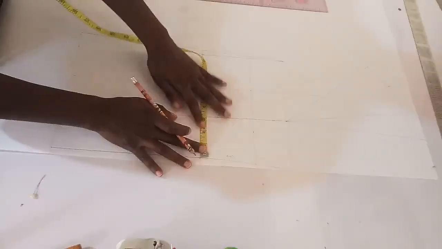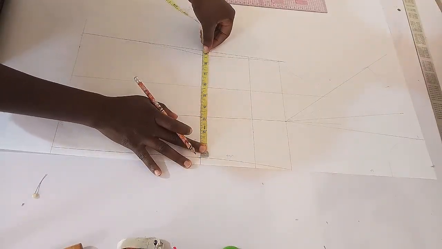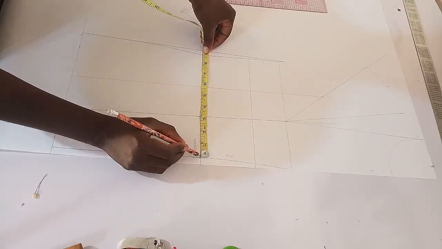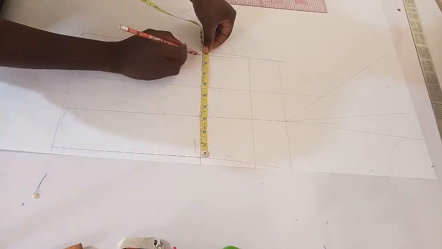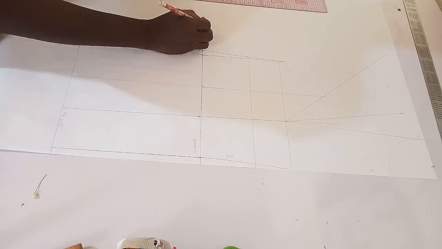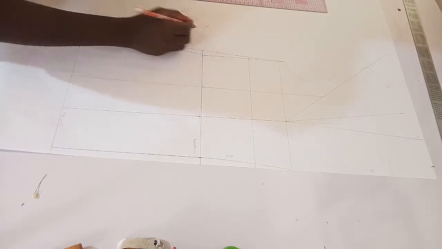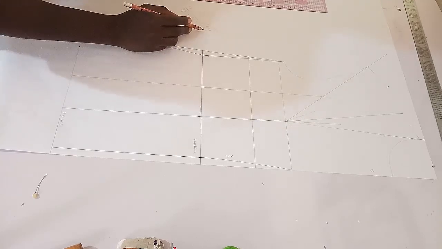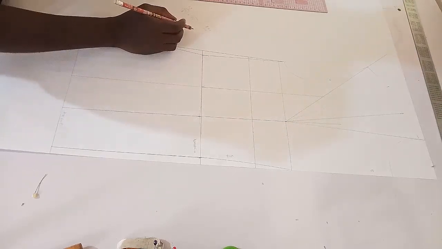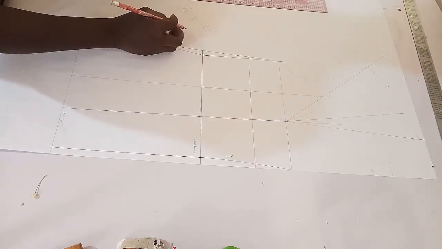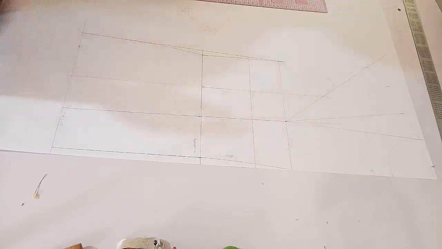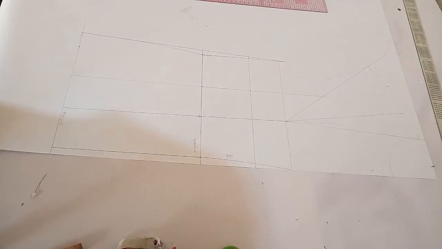Now that I've done all of this, I'm going to measure from my new center front line to my new side seam line, and what I have is 9 inches. So I'm going to be subtracting 1/4 of 26, which is 6.5, from 9 inches, and if I do that, I'm going to have 2.5. Now 2.5 is what I'm going to be using for my darts.